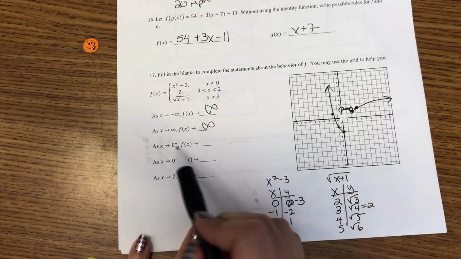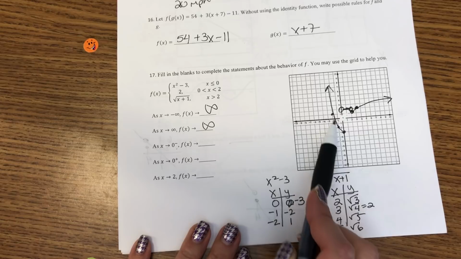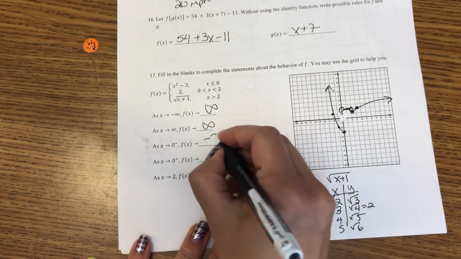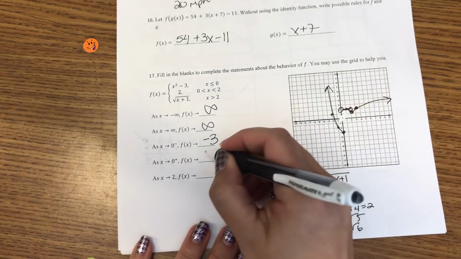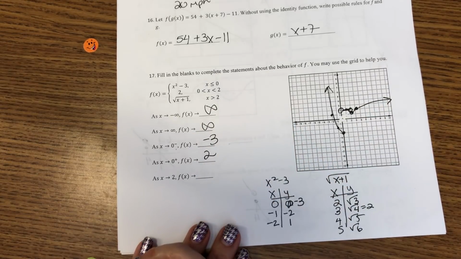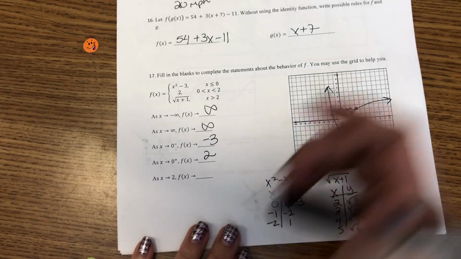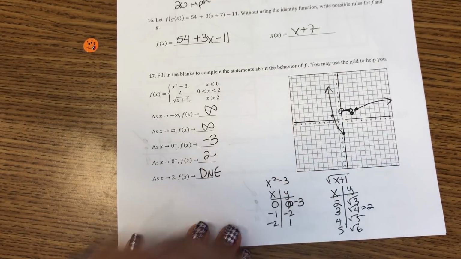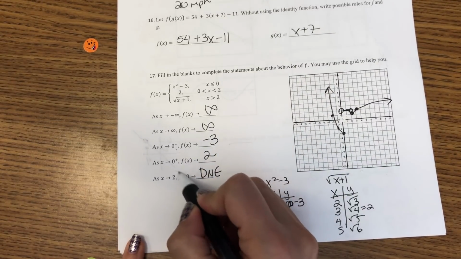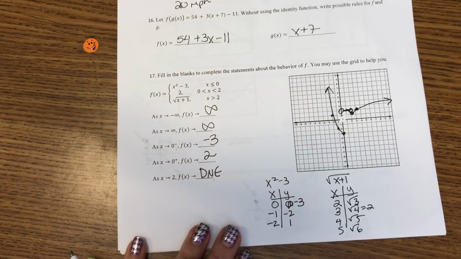As we approach 0 from the left, our y value is negative 3. 0 from the right, the y value up here is 2. 2 from both sides. Well, these are different values, so this does not exist because it has to be the same from both sides to get an answer here.